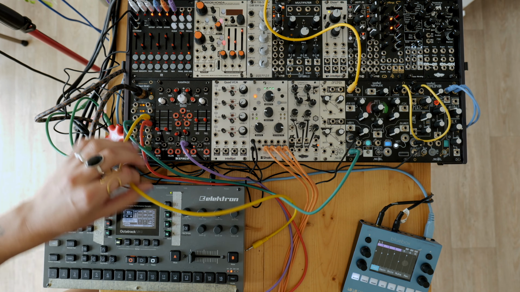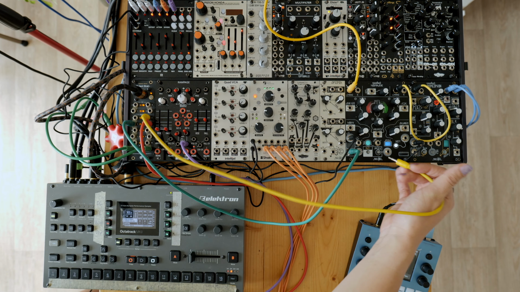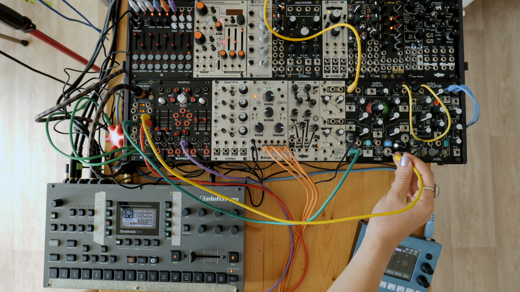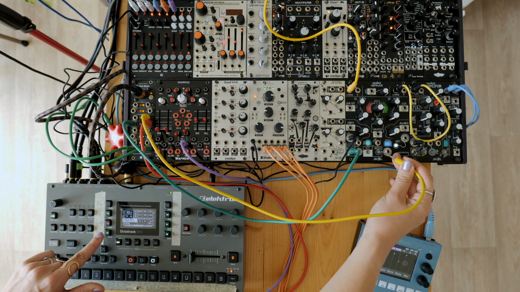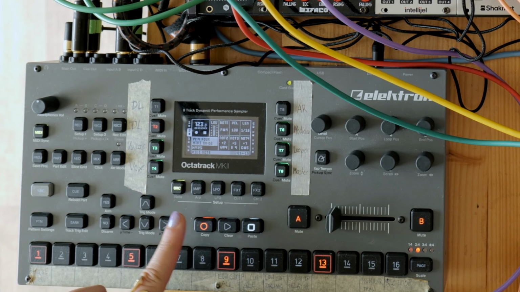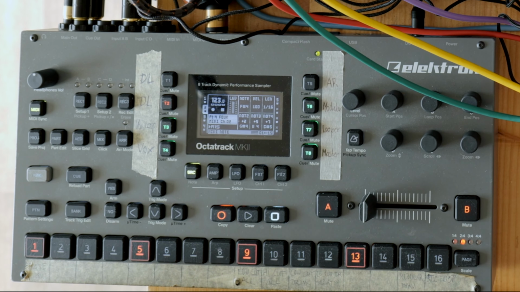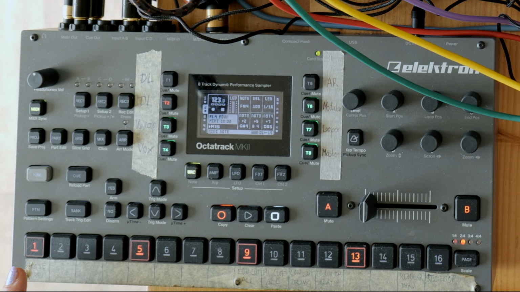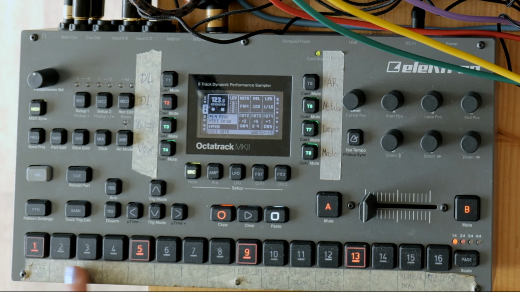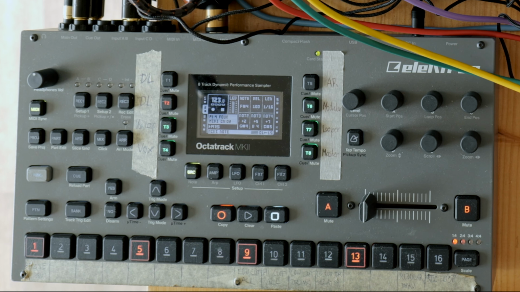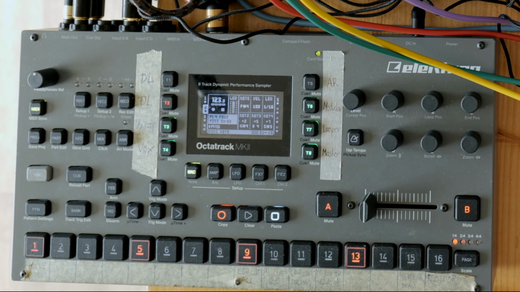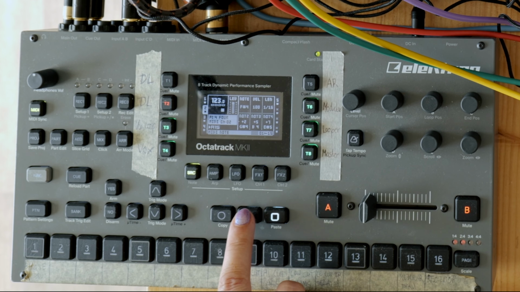So let's take channel 2, the yellow one, for the splices. And we need to put a sequence into the Octatrack, how we want the splices to be created. Like, I want on every beat a new splice. So I got the sequence like this. Let's put it in and let's start playback.